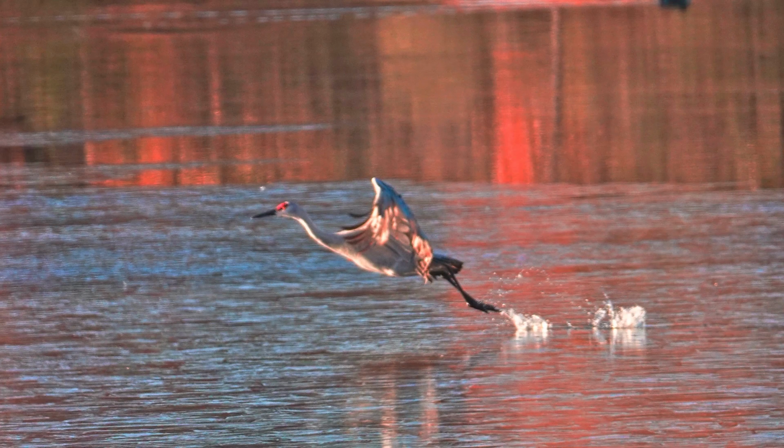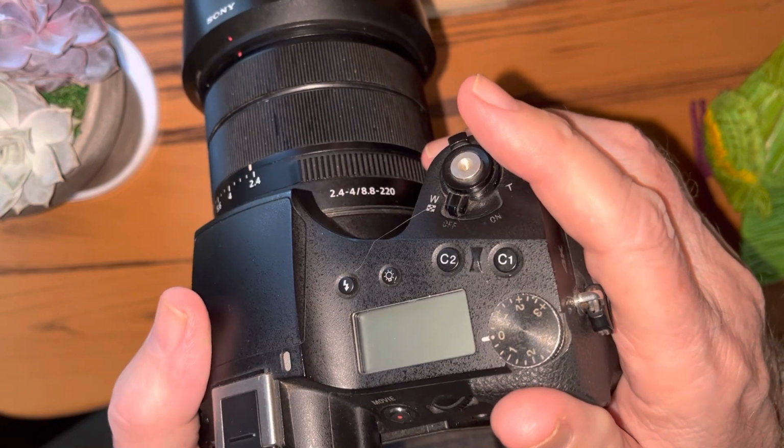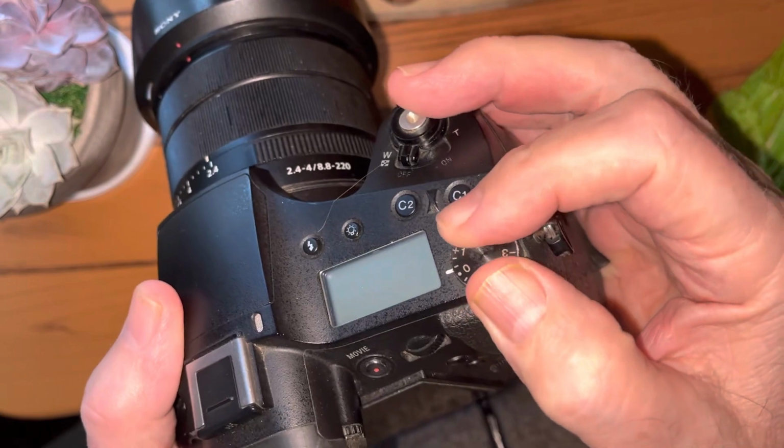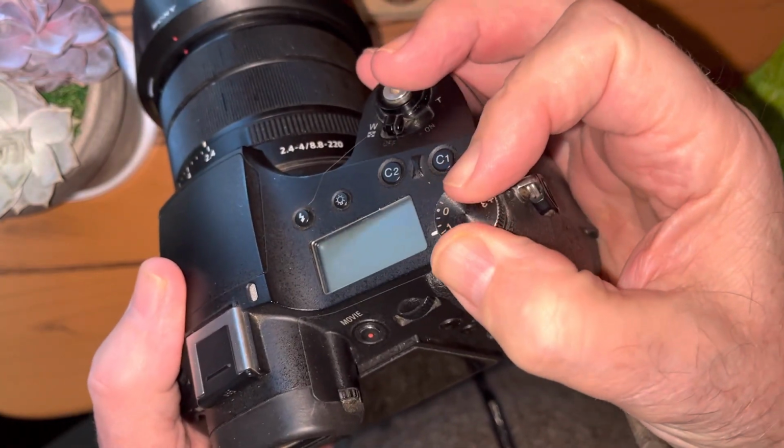Almost all cameras have what is called exposure compensation. Exposure compensation is such an important tool for the photographer that on my Sony here, they have a dial built right on the top of the camera that controls exposure compensation.